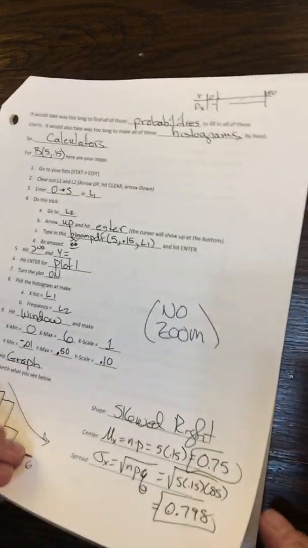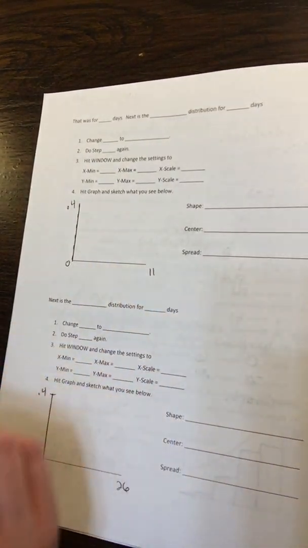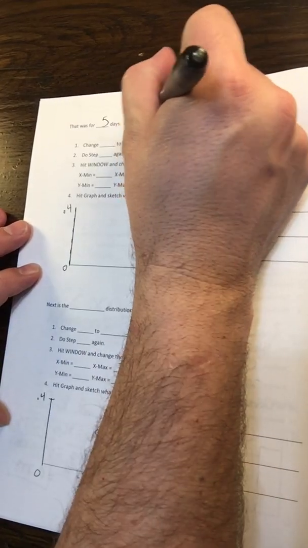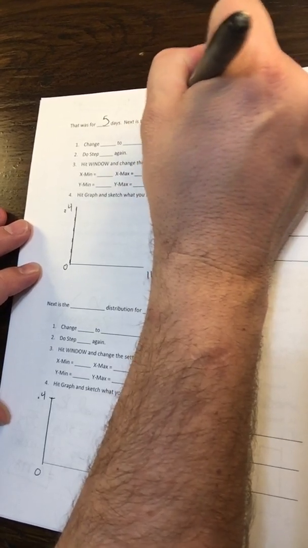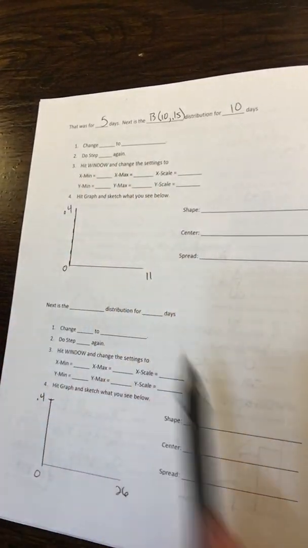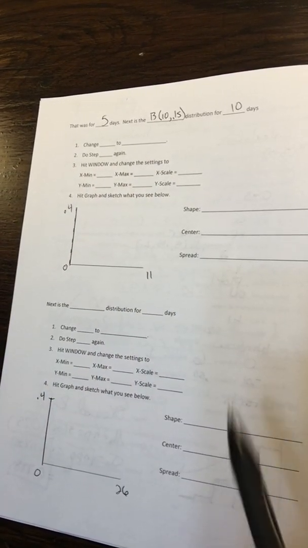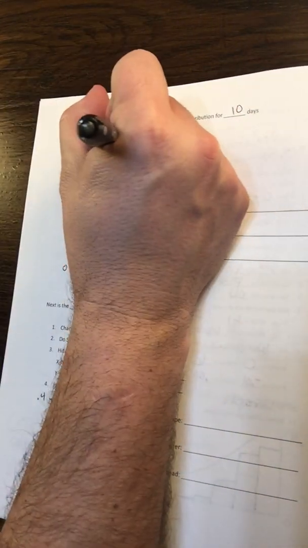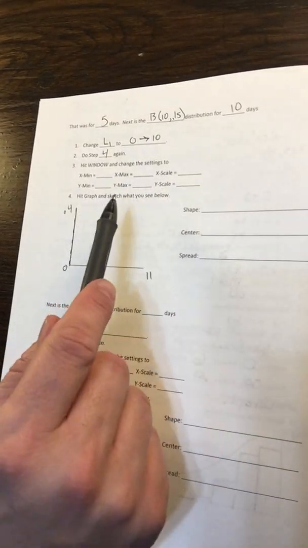All right, let's see what's about to happen on the next page. We're going to do the same thing, but this time, that was for 5 days. Now we're going to do this for 10 days. So I'm going to do the binomial setting with 10, 0.15. What I want you to do is change this up so that we can do for 10. So see if you can get this one done correctly. What's going to happen is you change L1 to 0 through 10. So then you got to do step 4 again. And then see if you can pick out a good window.